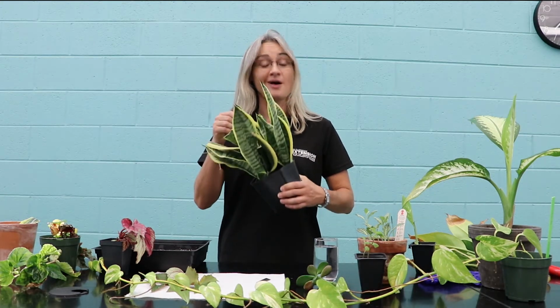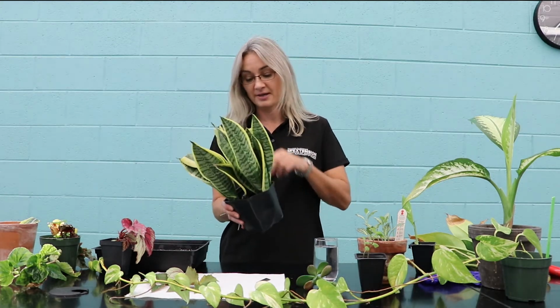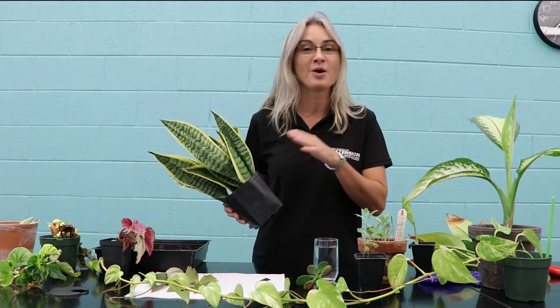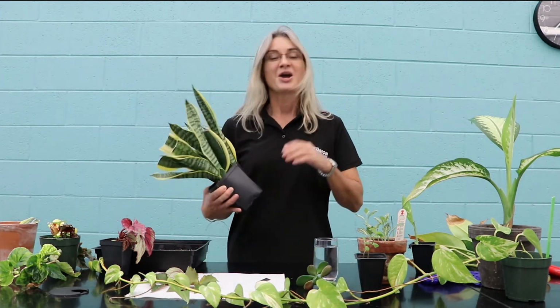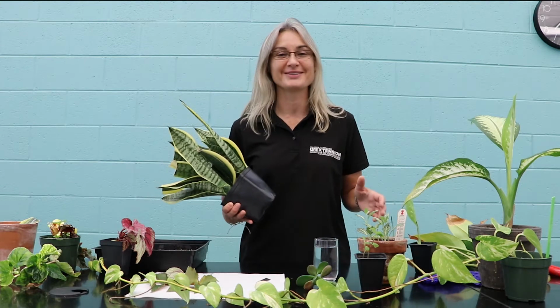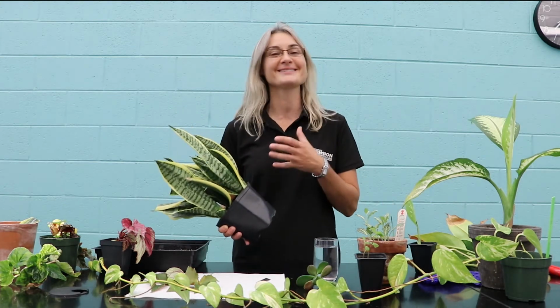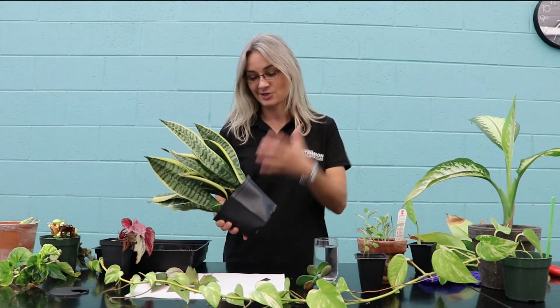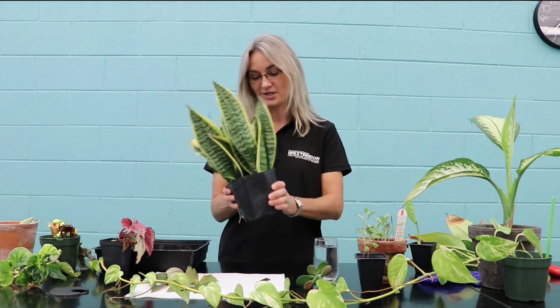Division can also be accomplished with many houseplants. Snake plant is an example of one that you could use for division. If you look at some of the old houseplant books, what they'll say is don't divide your sansevieria until it's cracking the pot, right? So we're getting close here.